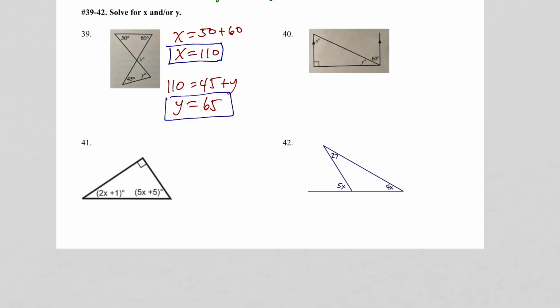Okay, there's lots of ways to do this, but x and 60 are alternate interior angles, so they're just the same. So x is equal to 60. And then, if you know that this is 60, all 3 of these have to add up to 180. So 90 plus 60 plus y is equal to 180. So y must be equal to 30.